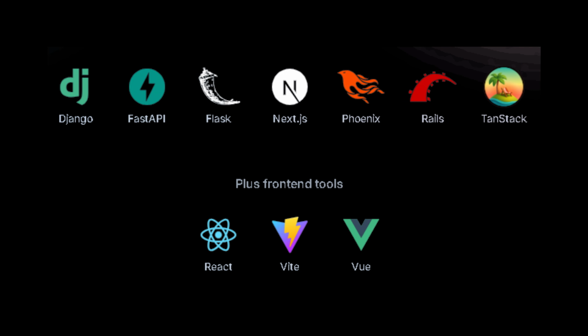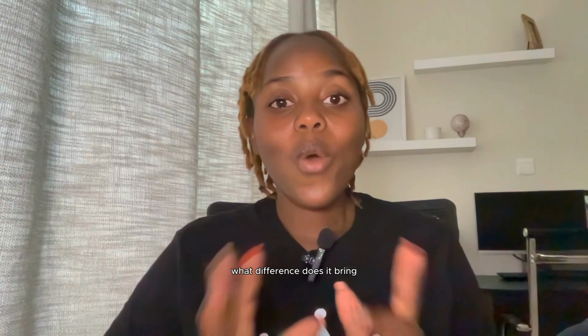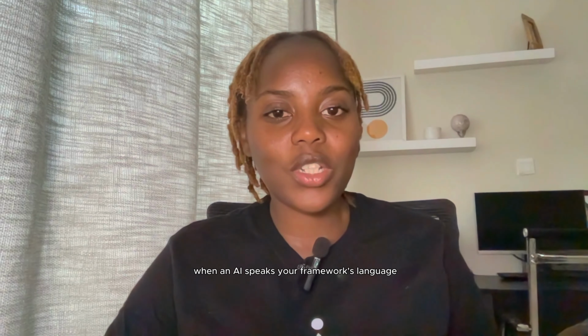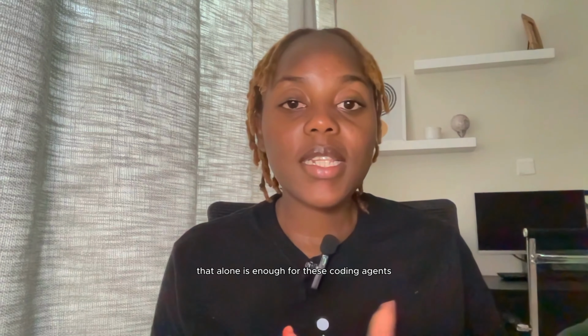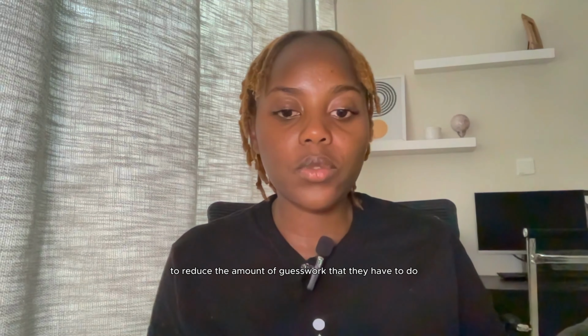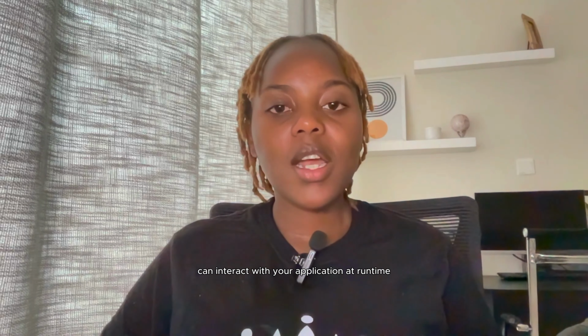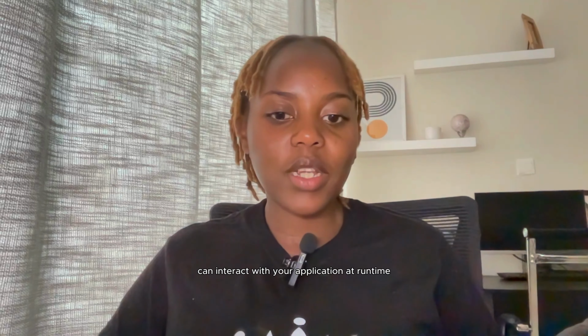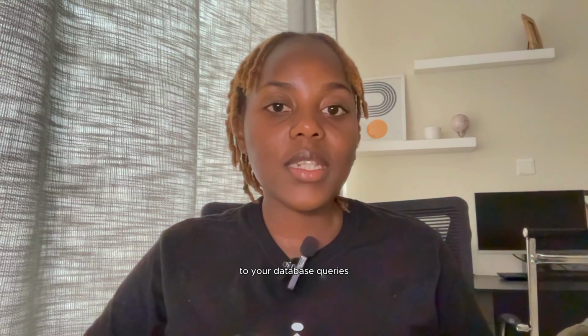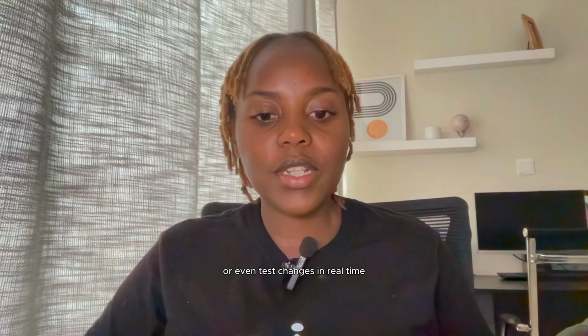How will it feel knowing that there's a coding agent that is built specifically for your stack? What difference does it bring when an AI speaks your framework's language? That alone is enough for these coding agents to reduce the amount of guesswork that they have to do. This agent in particular can interact with your application at runtime. It's able to have access to your logs, to your database queries, or even test changes in real time.